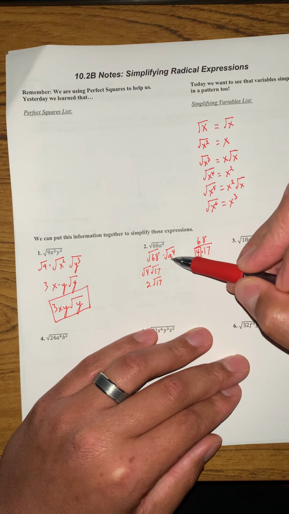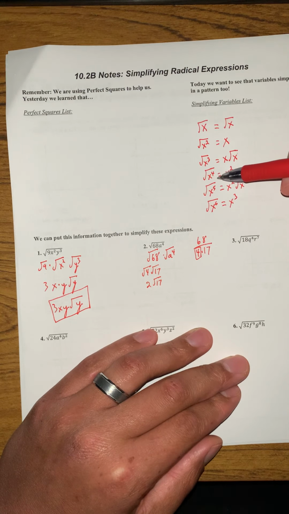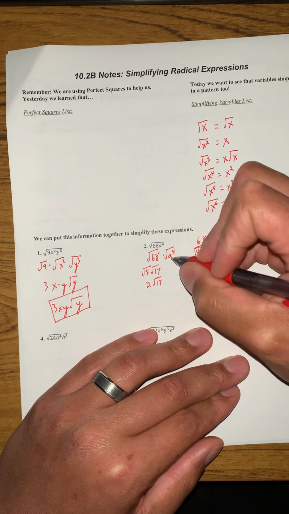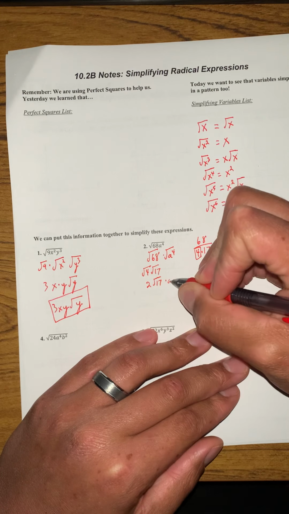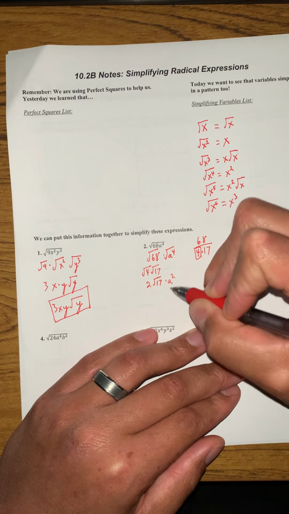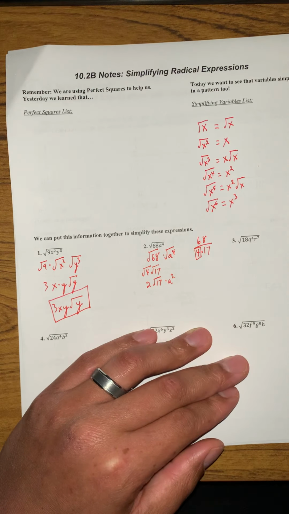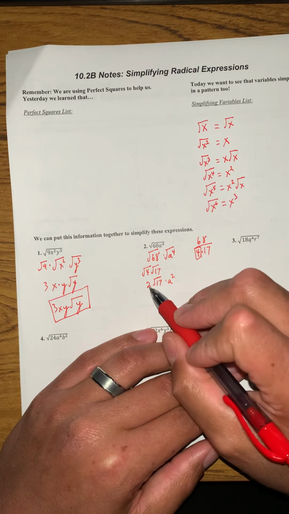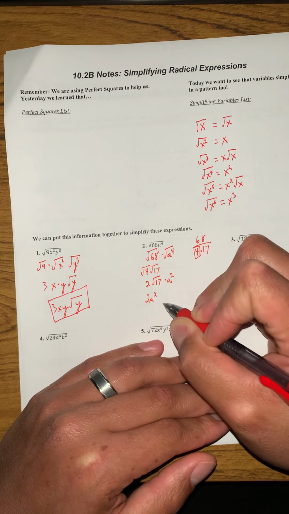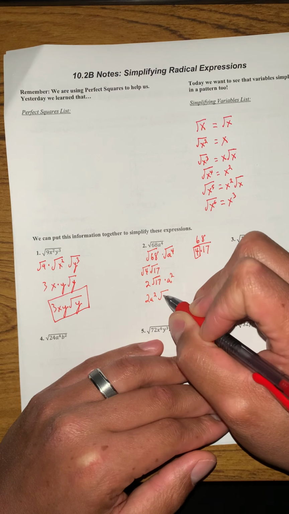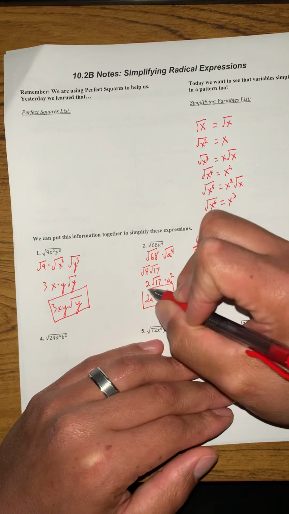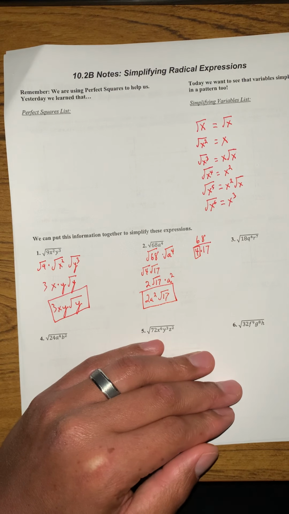Then square root of a to the fourth, well, now I can just come over to the cheat sheet part of it. Square root of x to the fourth equals x squared. So square root of a to the fourth is just a squared, okay? So I've got 2 square root of 17 times a squared. I never want to leave it like this. So as I mentioned before, take everything outside of a radical sign, put that up front, 2a squared times the square root of 17, okay?